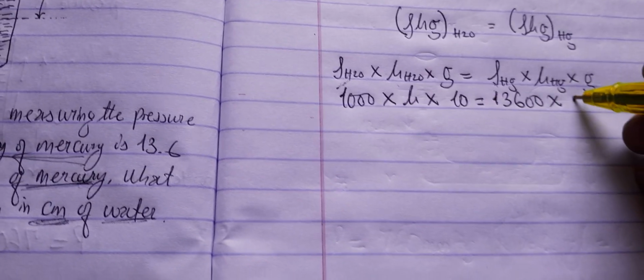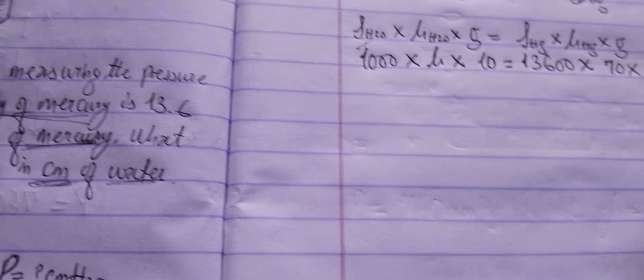So I'm going to write it down. That's 13,600 times, what is the height? I told you the height is the same thing as the atmospheric pressure, since they share the same units. So, which is 70 times 10.